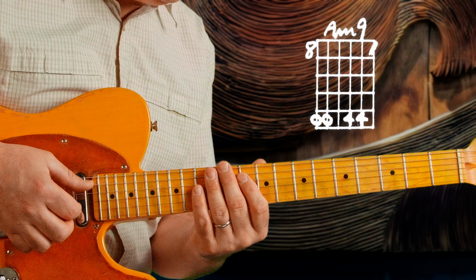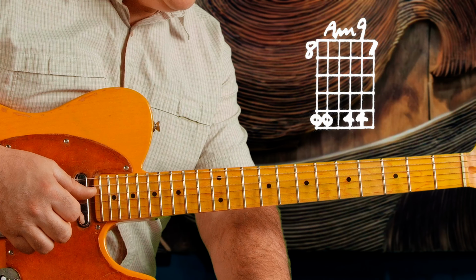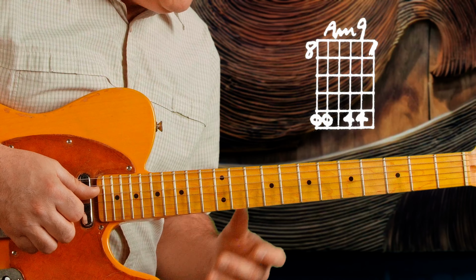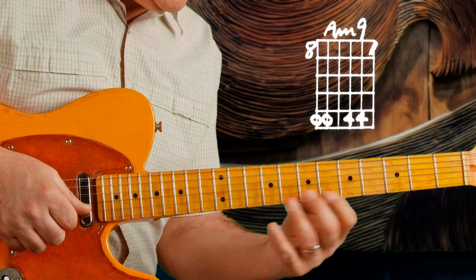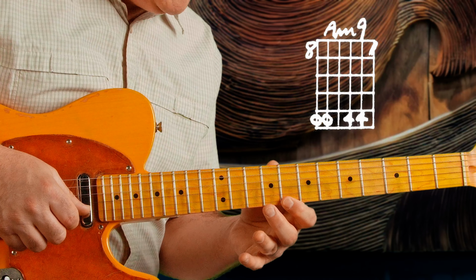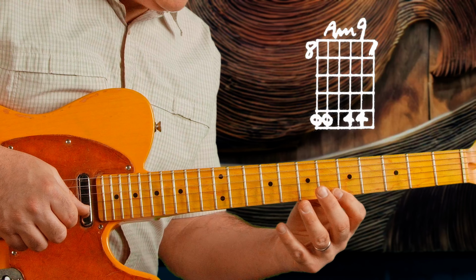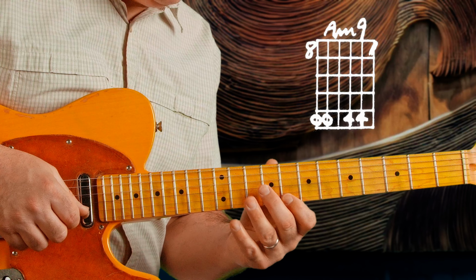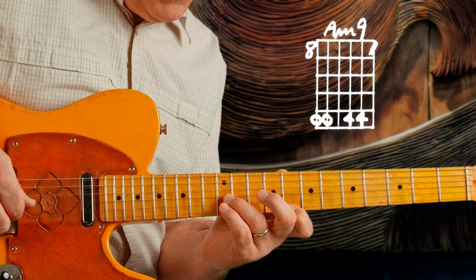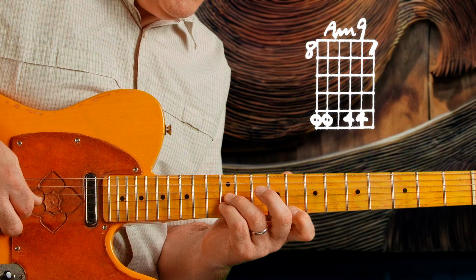All right, so let's take a look at this next one, this A minor 9. This is an interesting voicing because we're on fret number 8 with finger number 1. So start right here with the flatted 3 on the top, and then we go down to 9, 10, 11, 12.